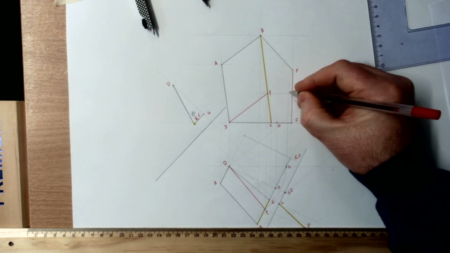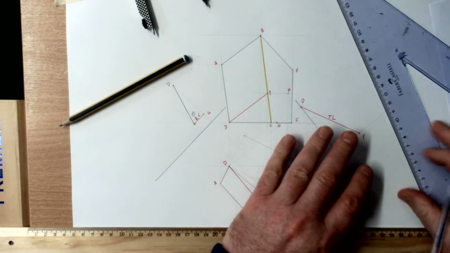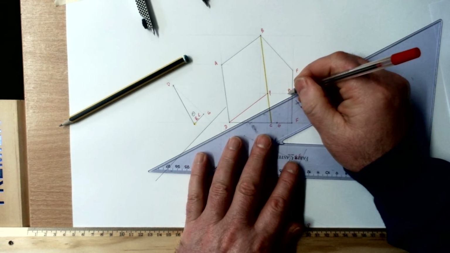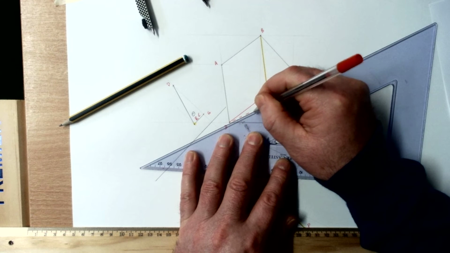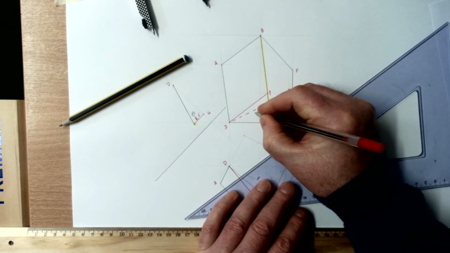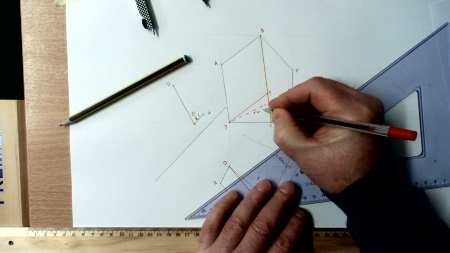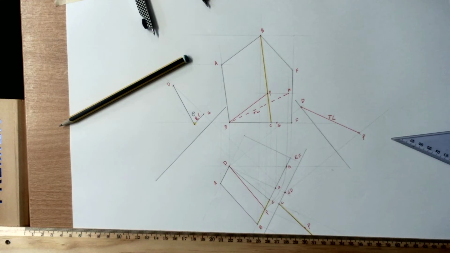So that there would be P1. And this here, I'll put it in dotted now, but that's another way of doing it. That is correct also. So that's also the true length shown there by rotation.